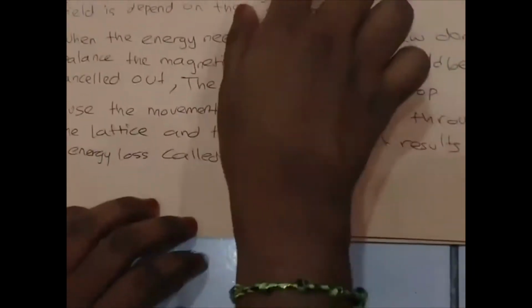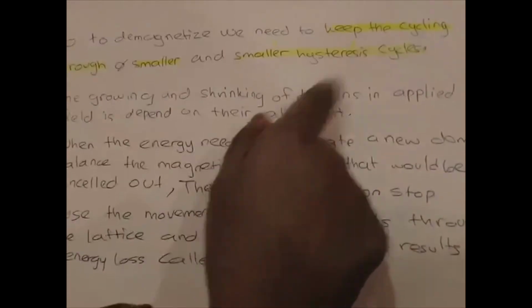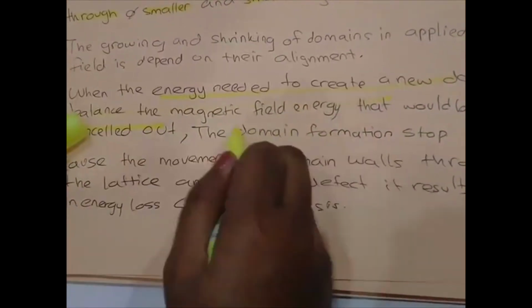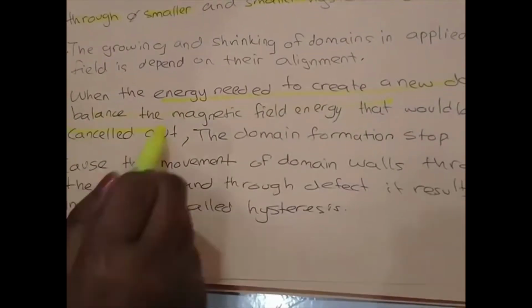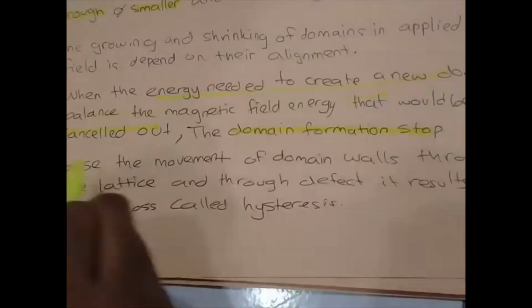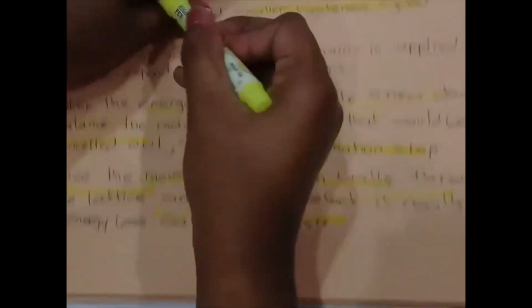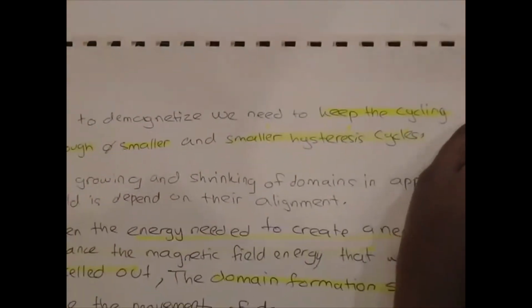So from the seventh point, we know we need to keep cycling through smaller and smaller hysteresis loops. From there, the growing and shrinking of domains in an applied field depends on the alignment. The energy needed to create a new domain balances the magnetic field energy, so it will be cancelled out and the domain formation will stop. It will cause the movement of the domain wall through the lattice and through defects, resulting in energy loss called hysteresis. So from here, I am able to explain the hysteresis loop.